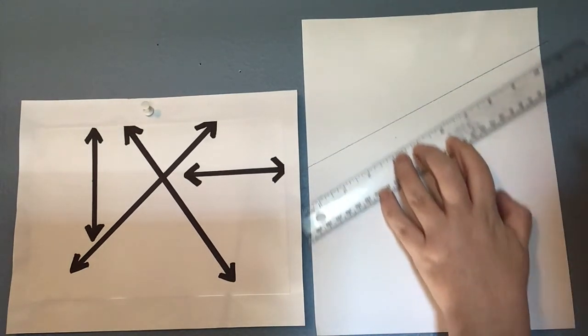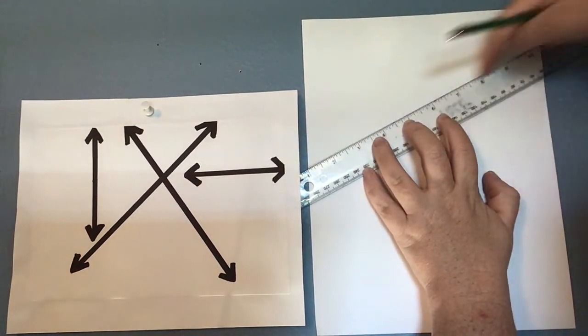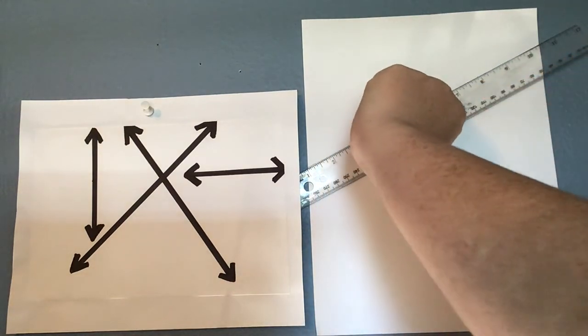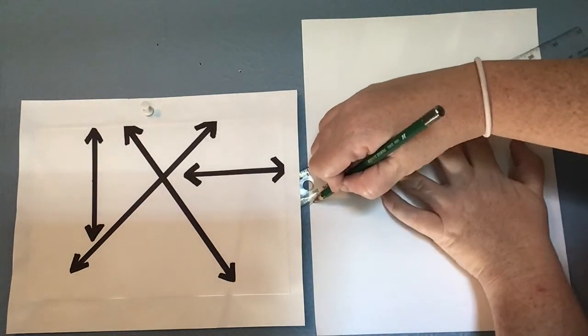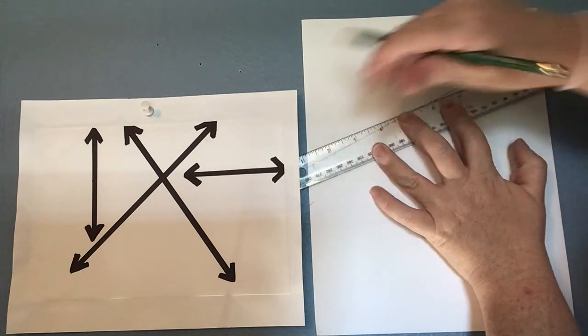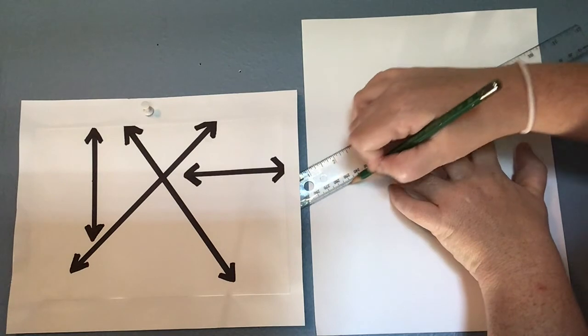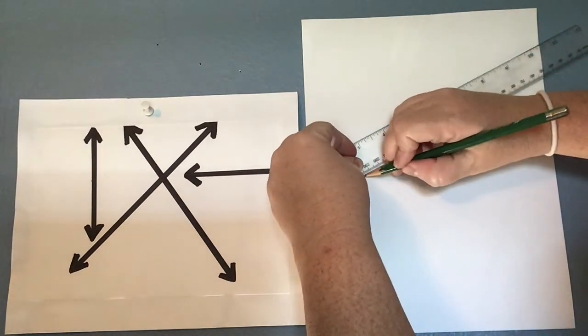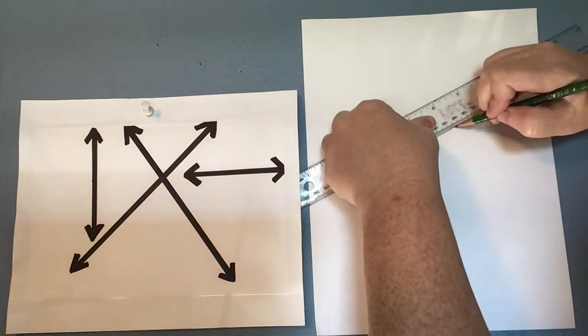Can you see that? Okay, so every time we draw with a ruler, if we trace the top, we're going to want to trace the bottom as well. So try to keep it still, and if it moves, just move it back. Okay? So I'm keeping my hands on it. It moves, move it back.